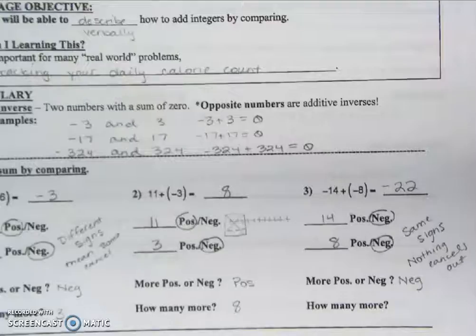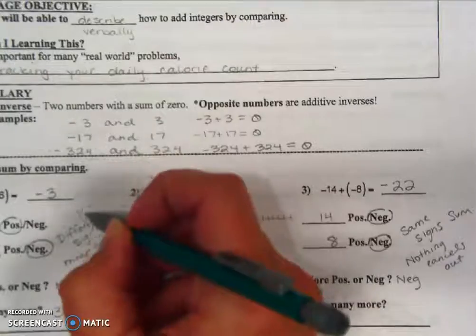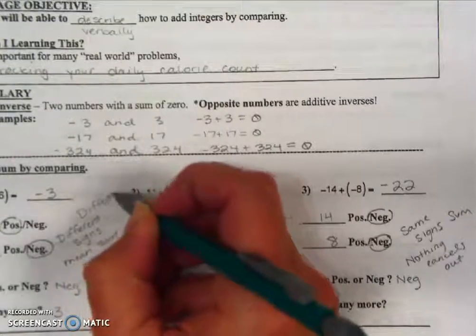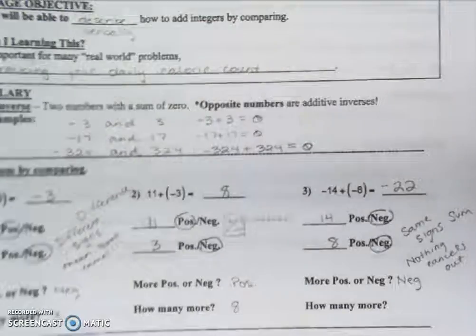So there is a little rule to remember with this. If they're the same sign, find the sum. Same sign, sum. If they're different signs, find the difference. Different signs, difference. So we end up finding the difference between the numbers and then keeping the sign of the bigger number. So let's try that little rule with number 4.